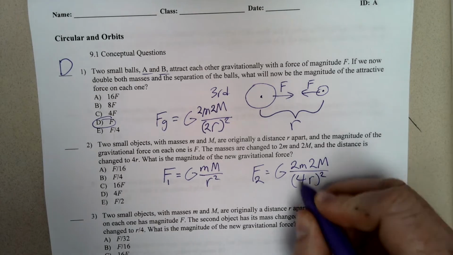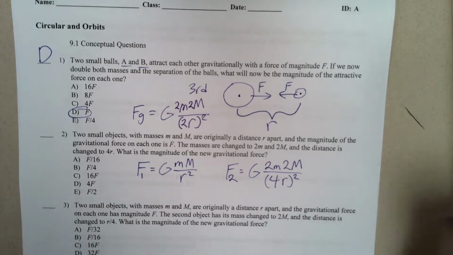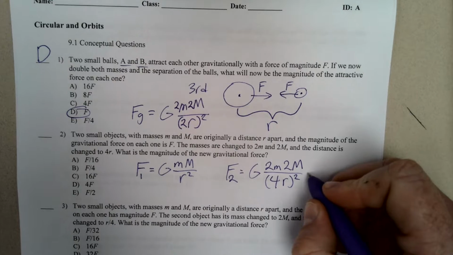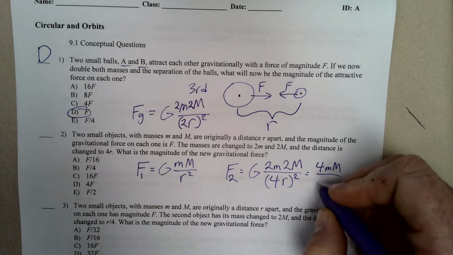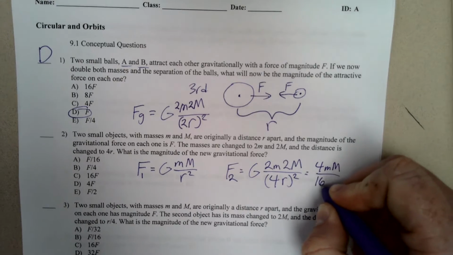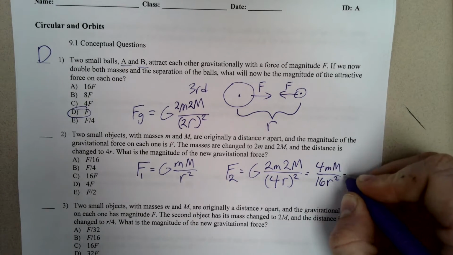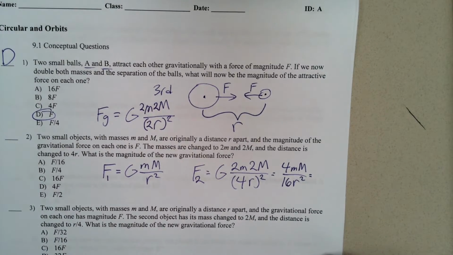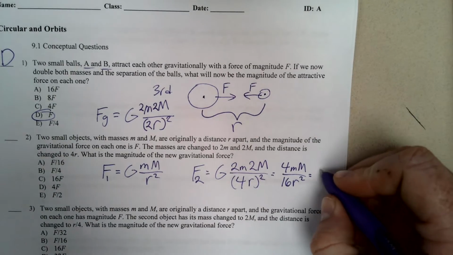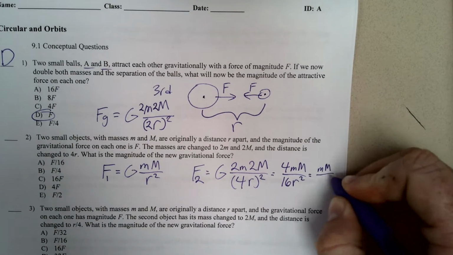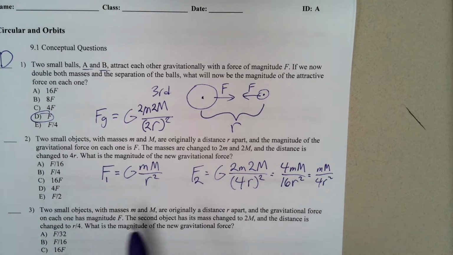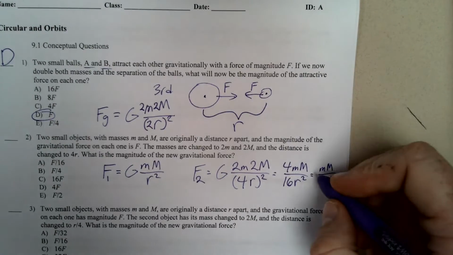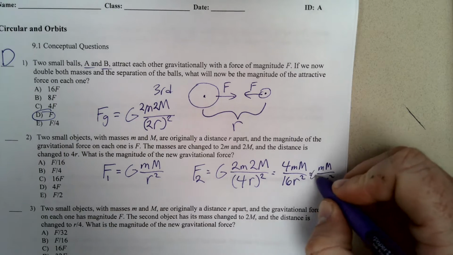All right, I'm going to simplify this down just a little bit so I can see the differences. That's going to be 4m squared over 16r squared. I can reduce that down even further, and I can see m squared over 4r squared. And don't forget the G, I guess. I left it out somewhere.